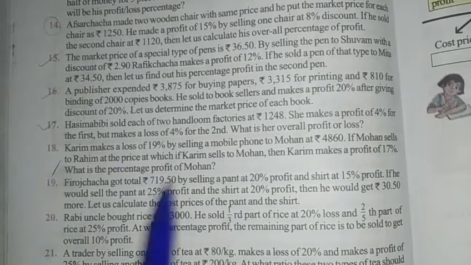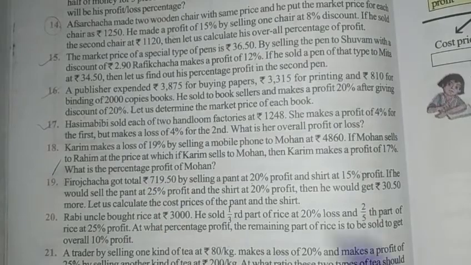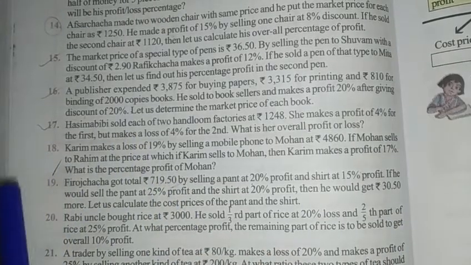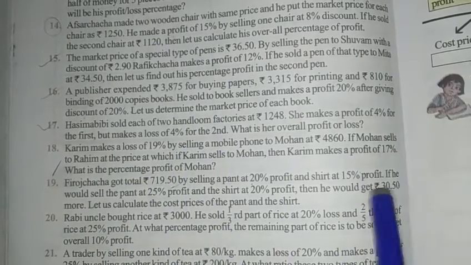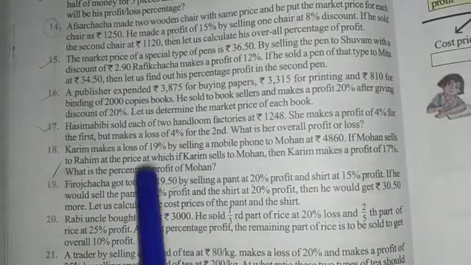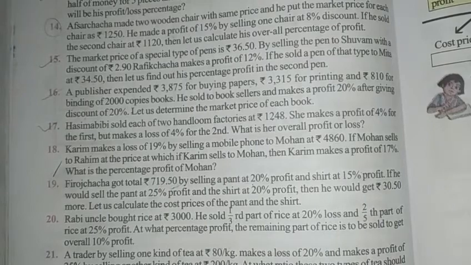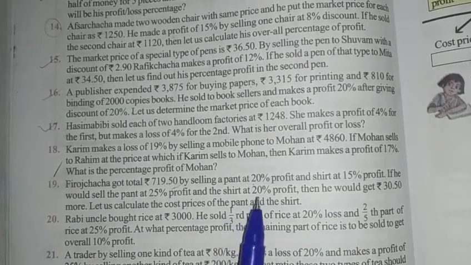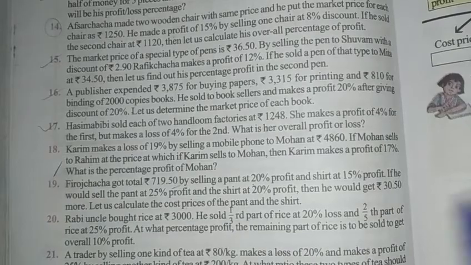So the question is, when he sold the first time, he got this much rupees, but the next time he would get this plus this additional amount. So we will add both of them in the second case. Now we need to find the cost price of both the pant and the shirt. The cost price is not mentioned here, so we will assume it.